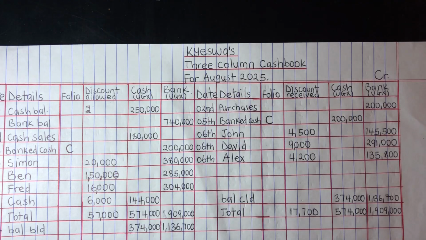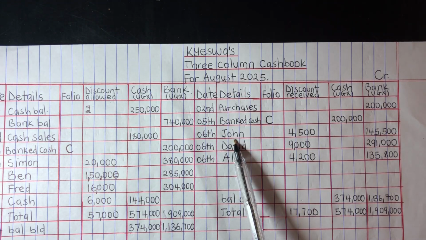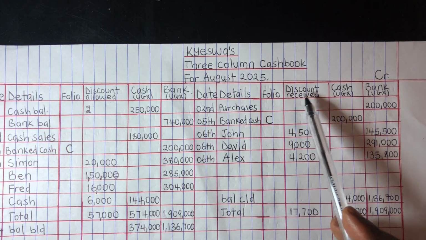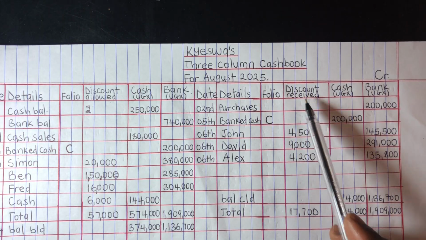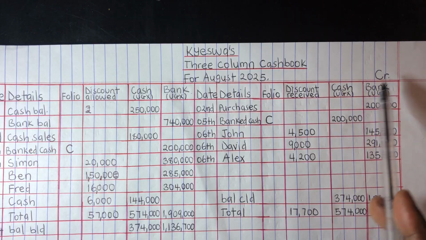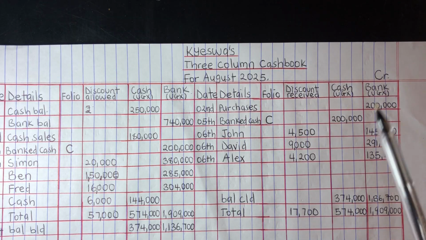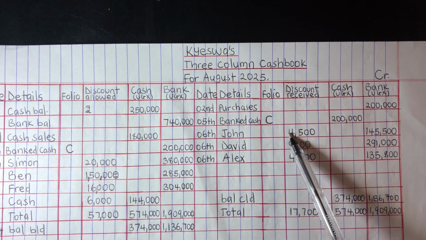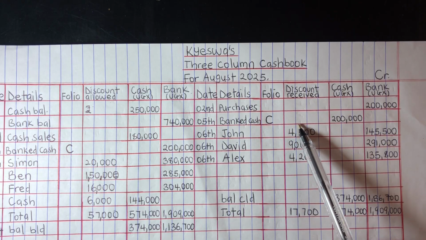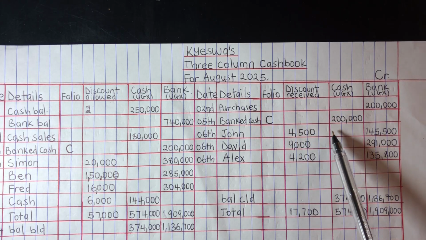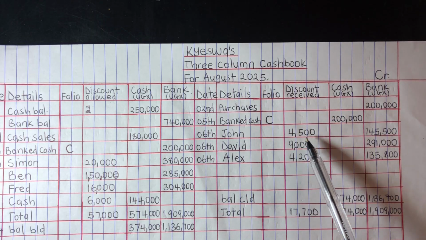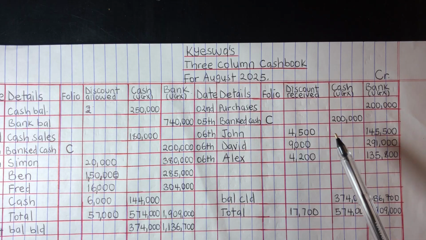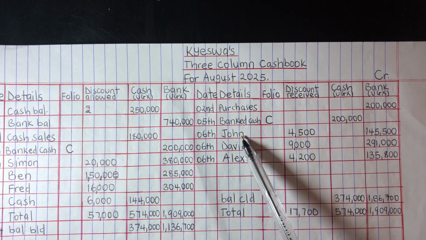Let me show it here. So we said John gave a discount of 3% to Cheswa. So discount received by Cheswa, discount received because Cheswa was paying. So we are going to credit it. So discount received by Cheswa was 4,500 because 3 over 100 times 150,000 that Cheswa paid. He was given a discount of 4,500, meaning he didn't pay the 150,000 to John.